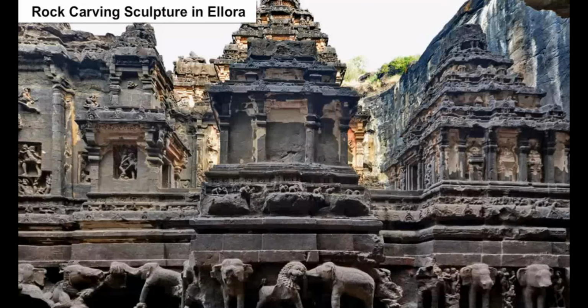Rock carving sculpture in Ellora. Ellora is also a monastery complex cave pattern with sculpture and architecture like Ajanta. They are dated approximately between 600 and 1000 AD.